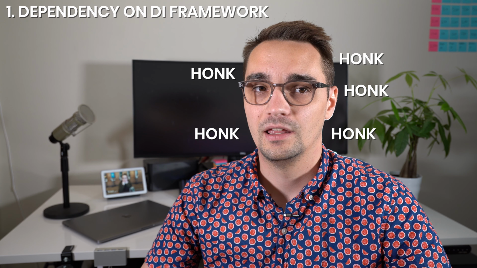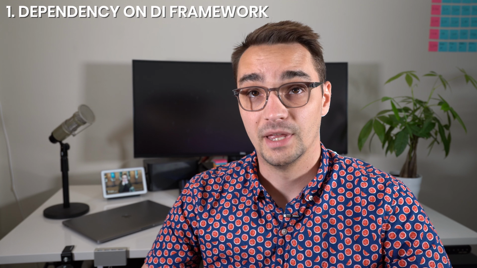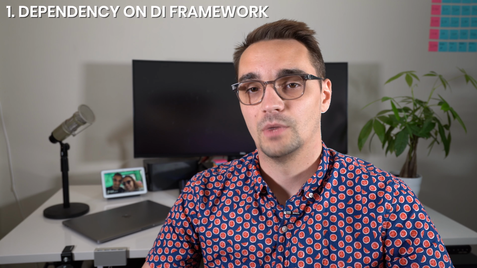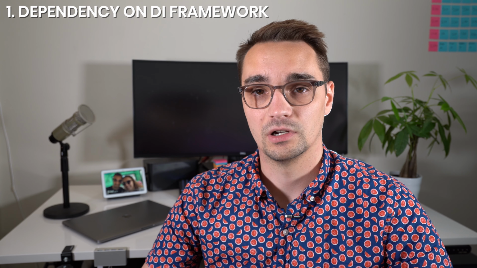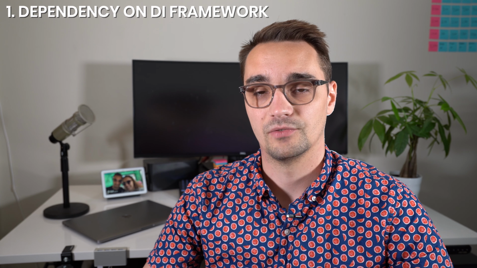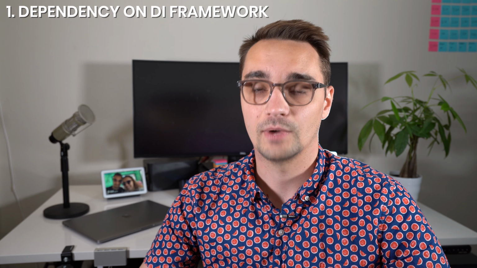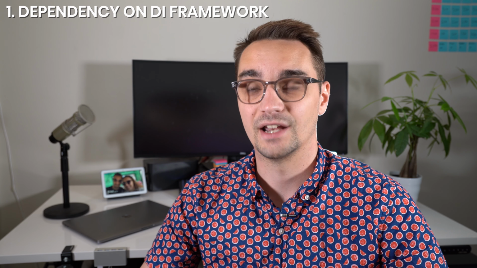One of those disadvantages with dependency injection is that it can actually encourage you to have a dependency on a specific dependency injection framework. So if you're dependent on a very opinionated framework, it may be much harder for you to separate your code from that dependency injection framework in the future. You can get around this by using more standard libraries.